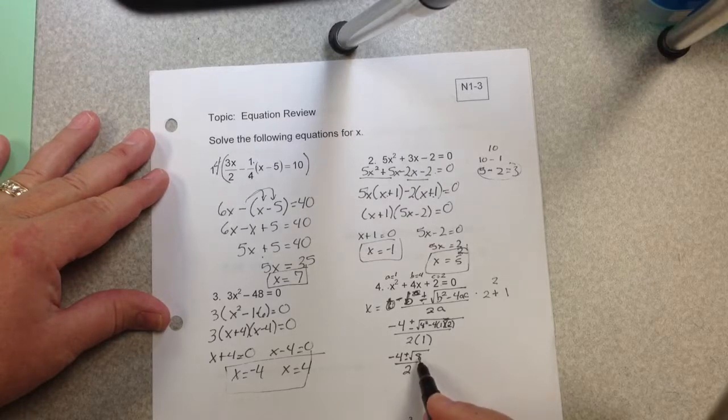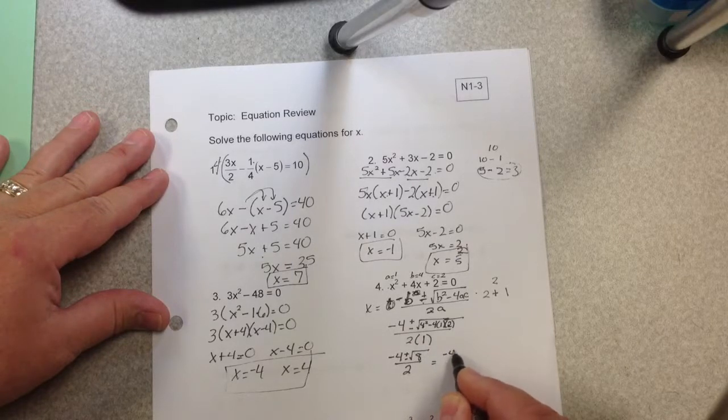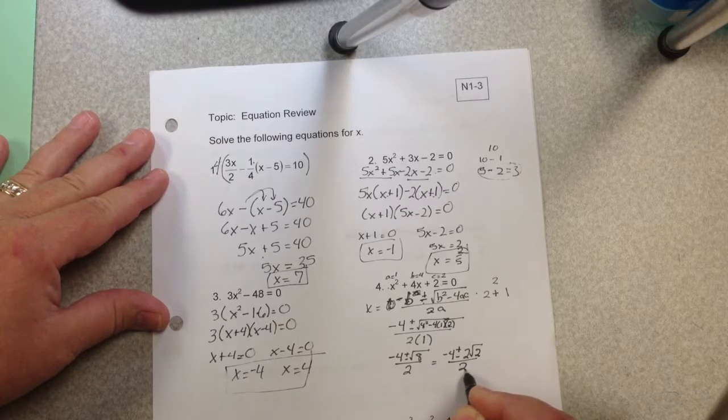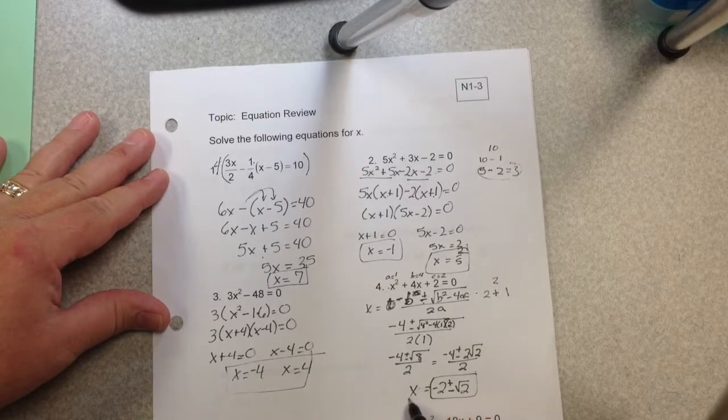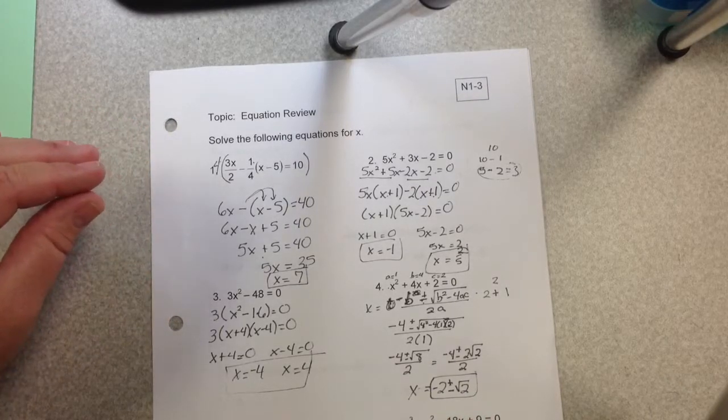Okay, let's see. 8 will factor into 4 times 2, so I can rewrite that as negative 4 plus or minus 2 times the square root of 2 all over 2. And since all of these are divisible by 2, we can simplify once more. Negative 2 plus or minus the square root of 2. There's our answer. That was fun.